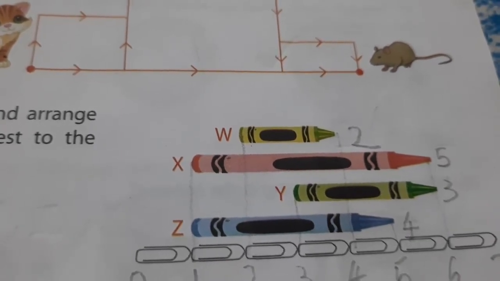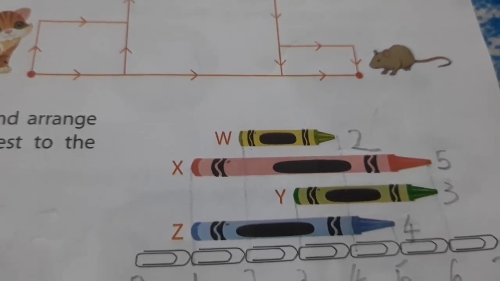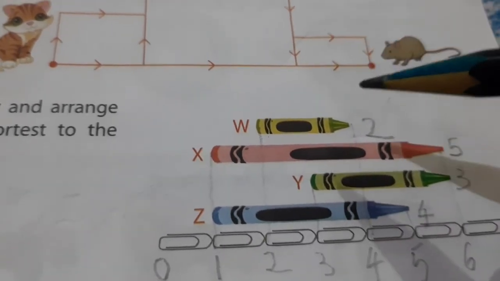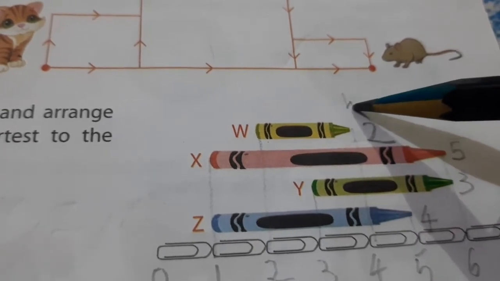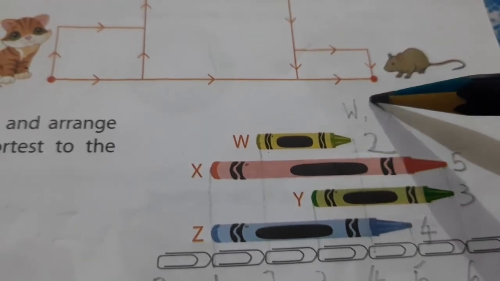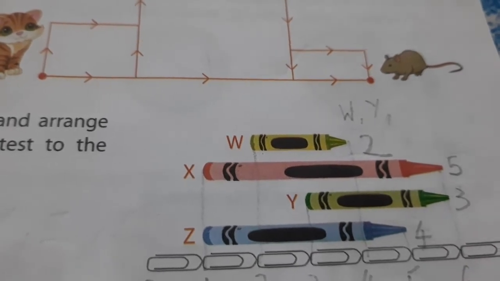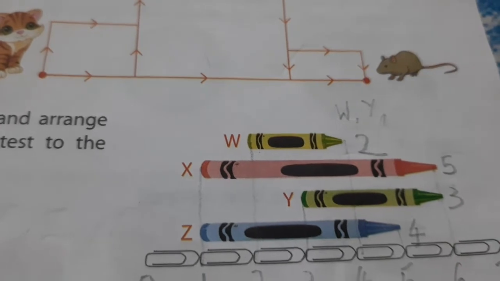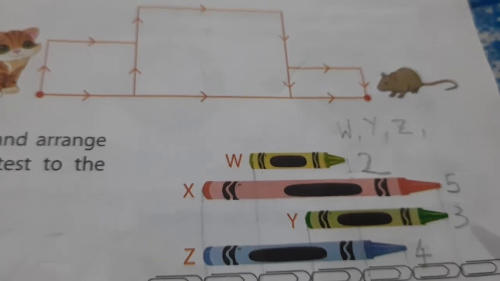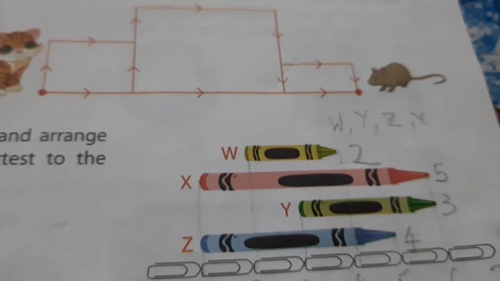Now I have to arrange these crayons in order, such that the shortest is first and the longest is going to be last. My shortest is W, isn't it? It is only 2 units long. After W I have Y, and after Y I have Z, which is 4 units long, and after Z I have X, which is 5 units long.